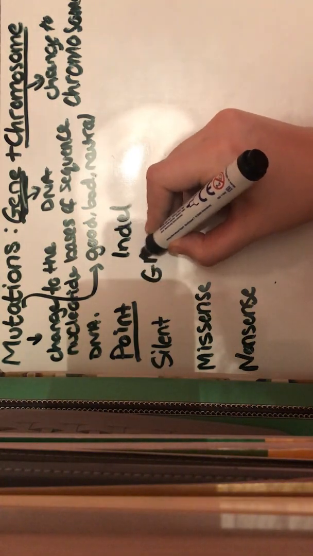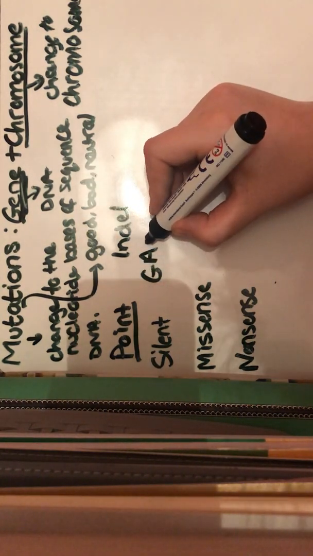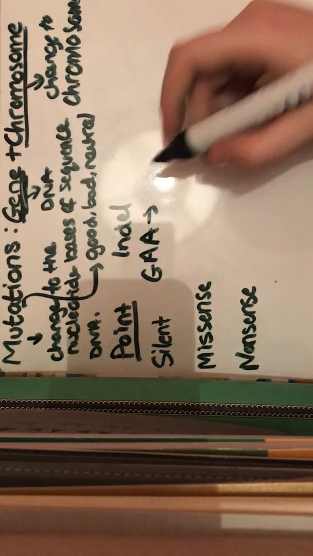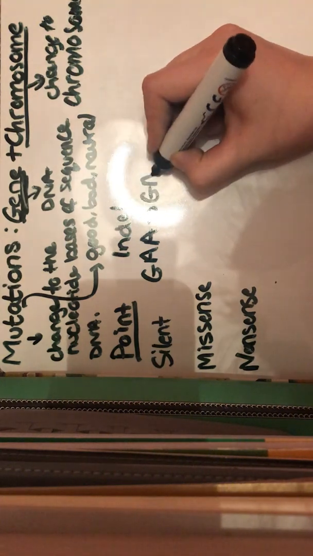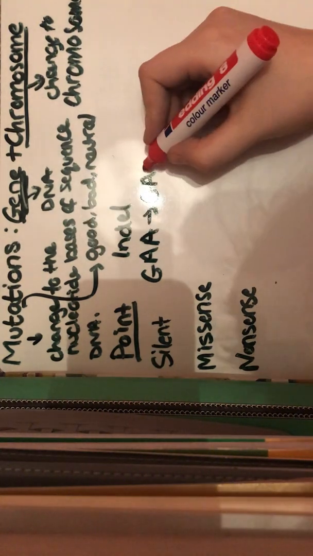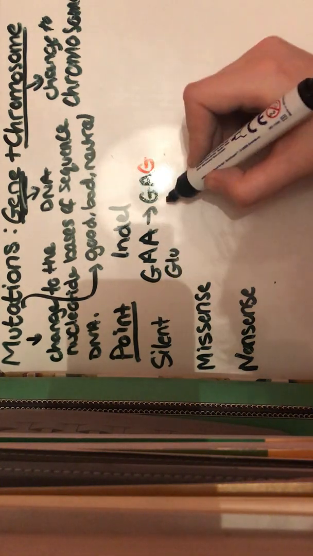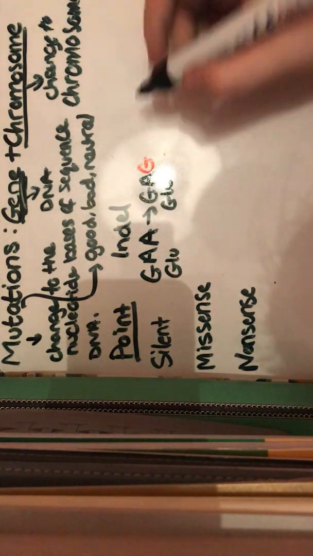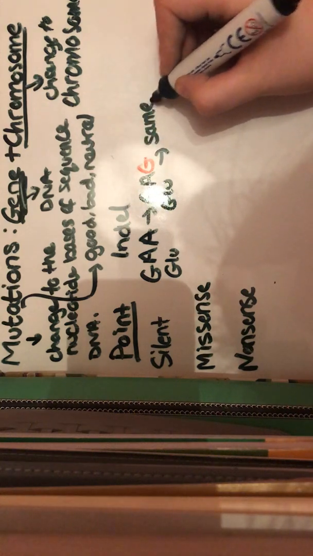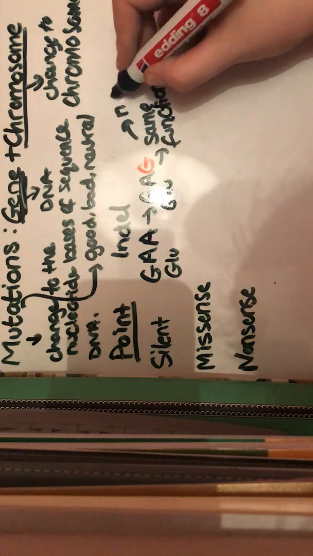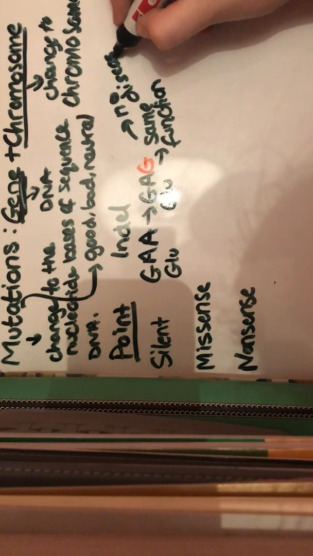So for an example, if we had the triplet GAA, it would change to GAG. Both of these triplets code for this amino acid, so it's going to have the same function. There's no effect, and there's certainly no diseases that come from that.